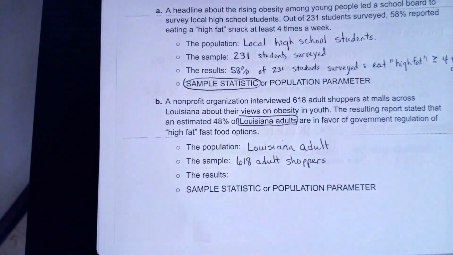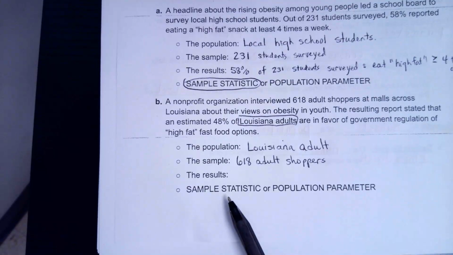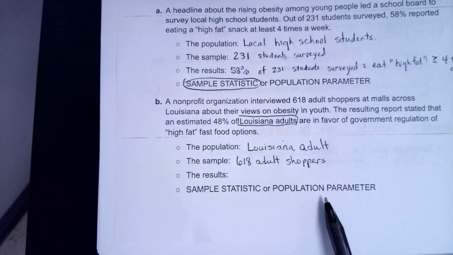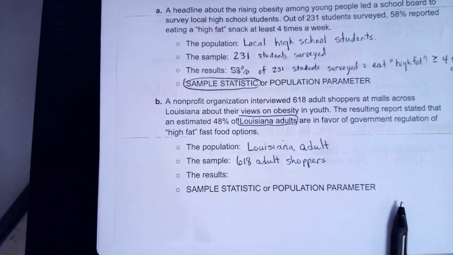Now, when we try to decide whether they are giving me a sample statistic or a population parameter, we have to look at the results. Do the results just tell me how many of the 618 people did something, or do they apply it to the whole population?